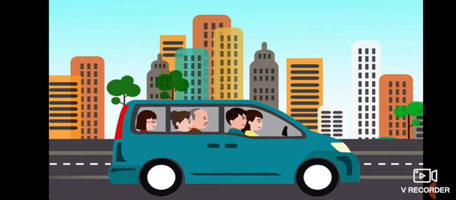Suppose, let me give you one example. Four friends want to go to some party or somewhere, suppose to school or some work. So instead of going in four different cars, they all can go in one single car. So that is carpooling. Carpooling is sharing of car journey.